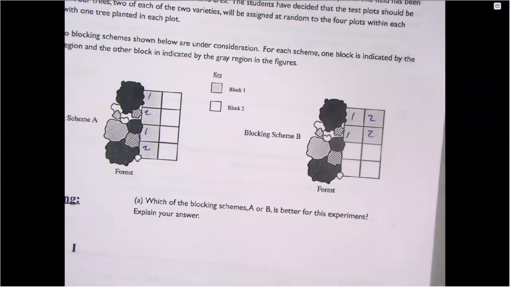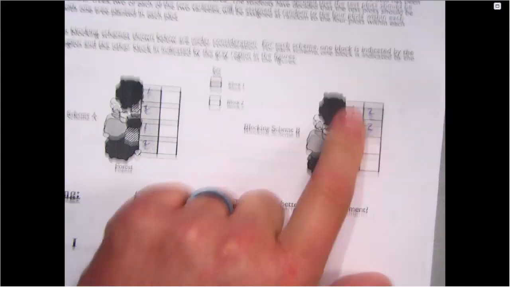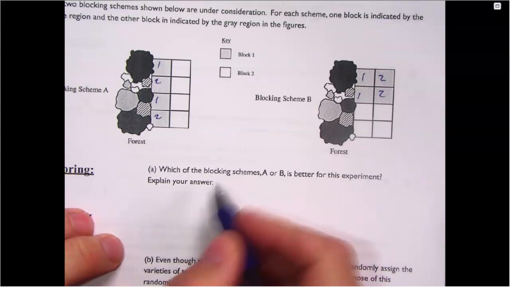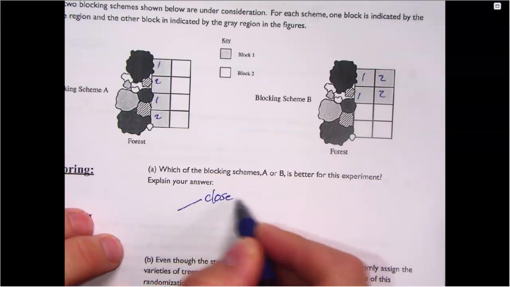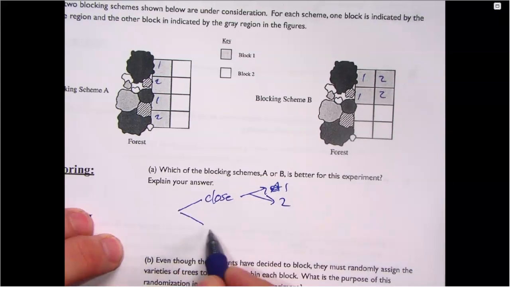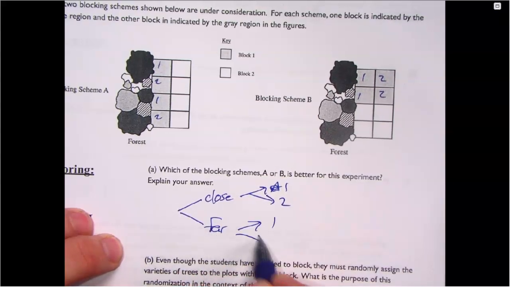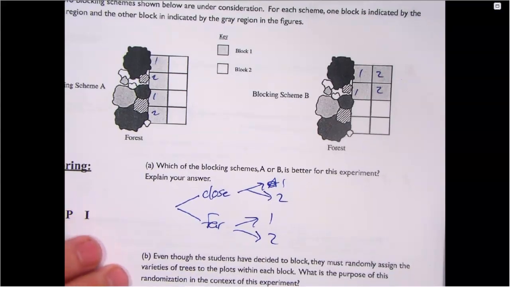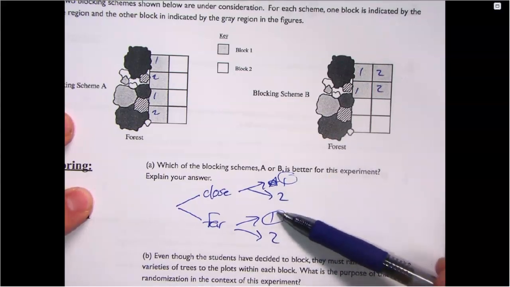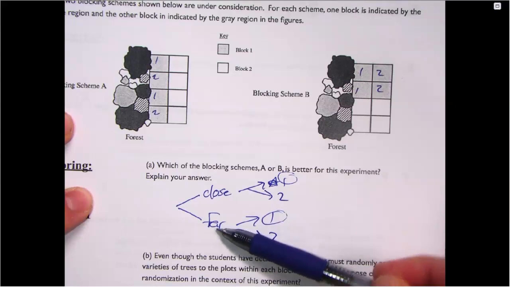Do I know why? I don't know if it's because tree 1 is legitimately better or if it's because those were just closer to the woods. So what I want is close to woods, you get variety 1, variety 2. Far from woods, some get variety 1, some get variety 2. And then I can tell, like maybe both of these are better, and now I know variety 1 is better, and it was better close to the woods, it was better far from the woods.